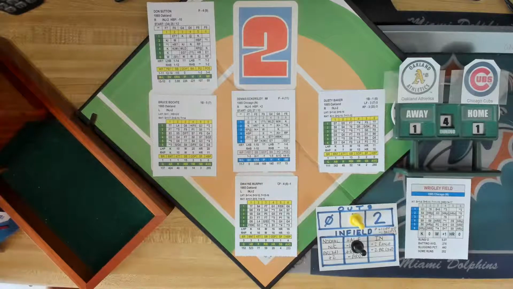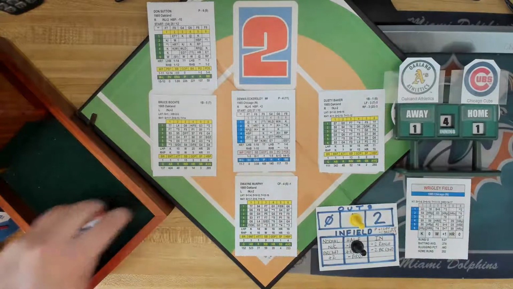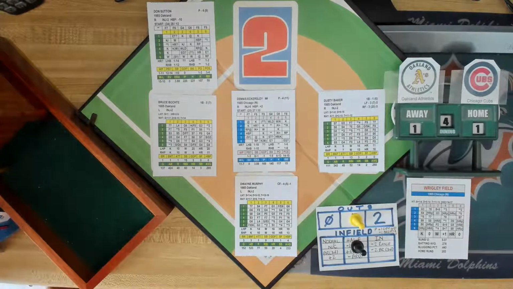Runners at the corners. Anything on strat? A 17, Murphy, base, nothing happening. Eckersley will pitch. 4-1. That is a wild pitch possibility, but the 8 will be too high, and that is ball 1. They'll do it again. 1-1, Eckersley at the ballpark.